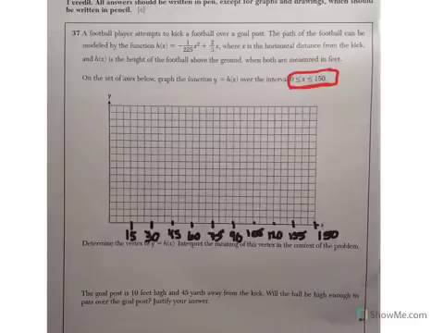which means you're going to have to change your window settings on your graph, because your window settings typically go from negative 10 to 10 in the x and the y, and this needs to go from 0 to 150 in the x. So you can change your table or your window settings on your calculator, okay, by hitting window, and it's in the top of your calculator.